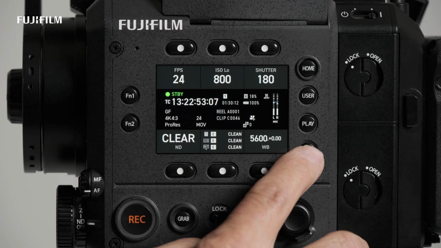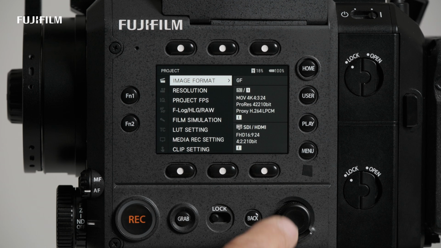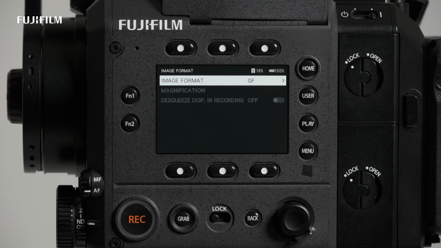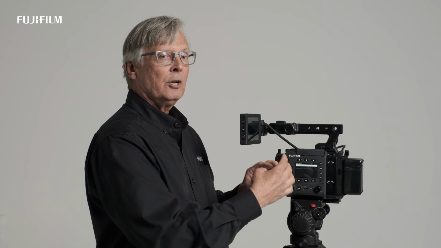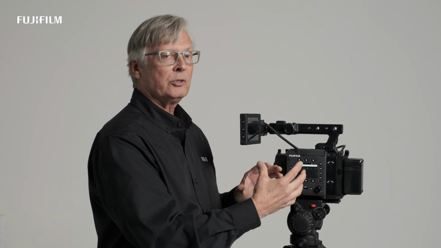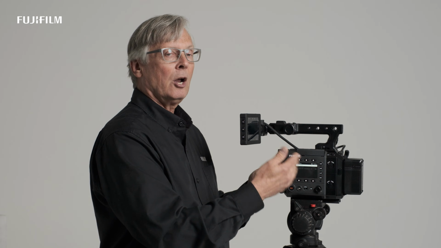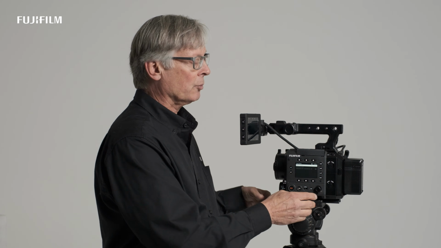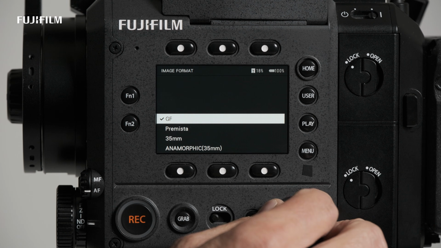So when we enter the project settings menu, the first thing that you will see up there is something that is called image format. Image format is basically the area of the sensor that you're going to be capturing. And tied in with that, you then get other options for aspect ratios and frame rates. The different choices you have for image format are things like GF, and that is the full width of the sensor.